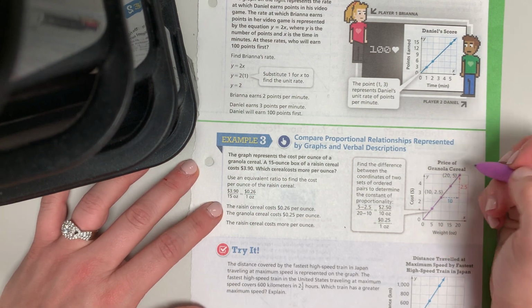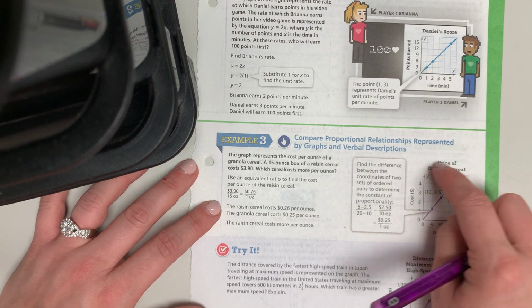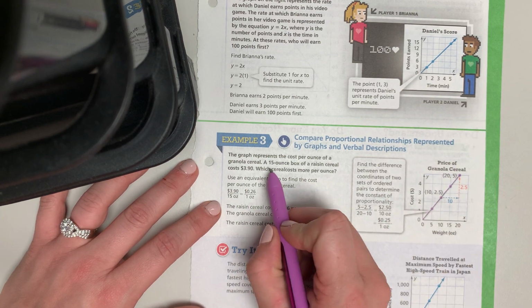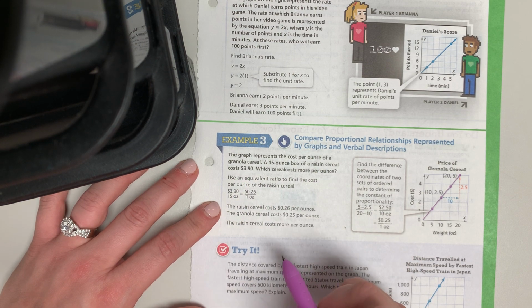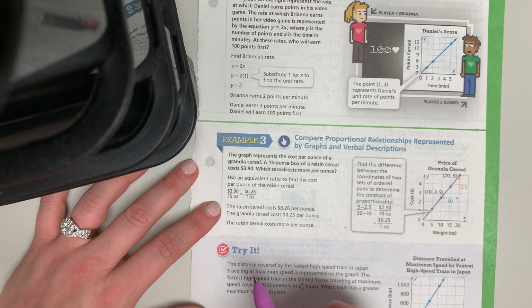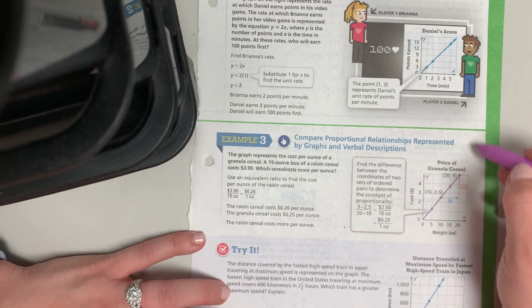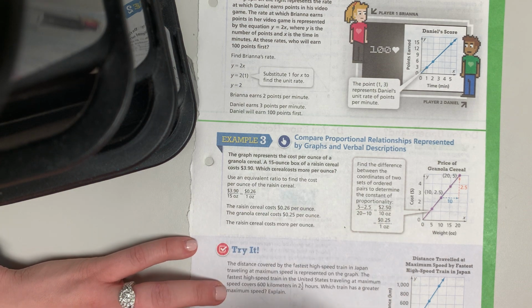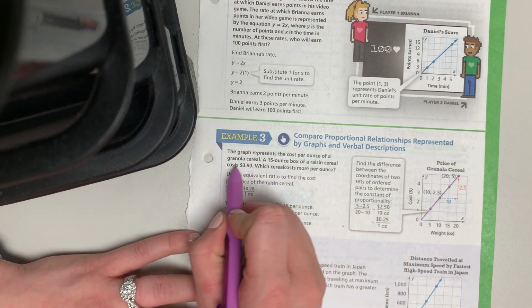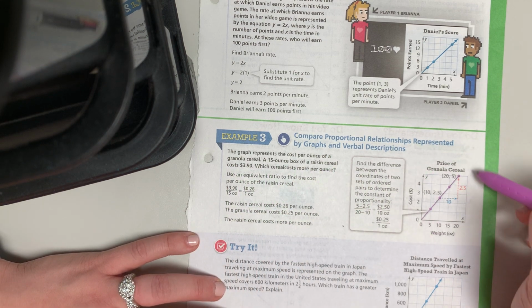So this is the graph. You always want to read your problem, like I said earlier, to make sure you understand which item is being talked about and where. So the graph is the price of granola cereal. A 15-ounce box of raisin cereal costs $3.90. Which cereal costs more per ounce? So the problem tells you you're going to be comparing a graph to a 15-ounce box of raisin cereal for $3.90. So one piece of information that you are going to compare is in the word problem. One piece of information is on the graph.